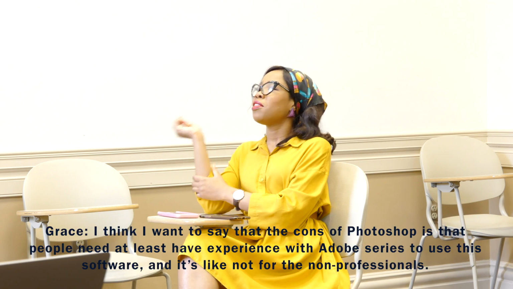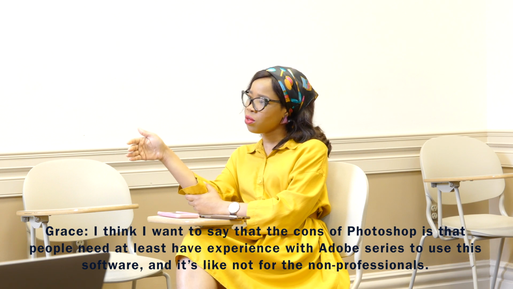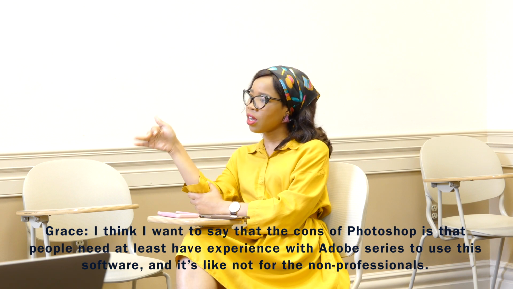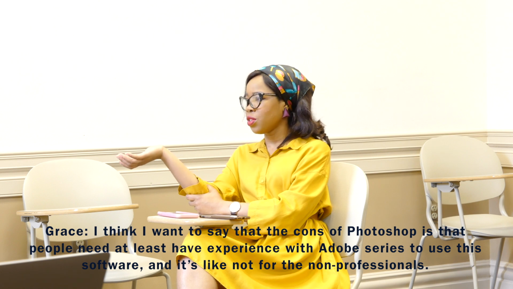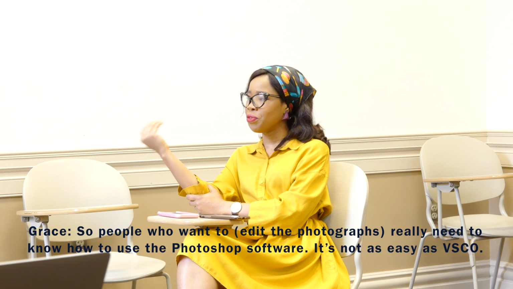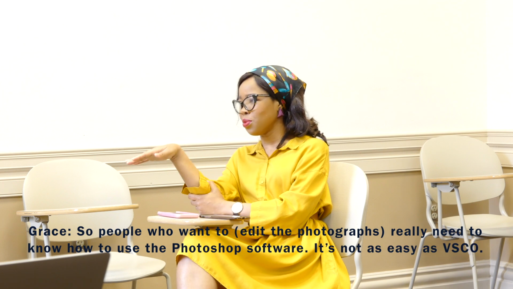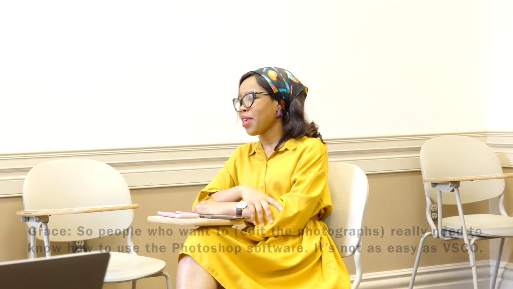And also, I would want to say that the con of Photoshop is that people have to have experience using Adobe Suite to be able to use the software. It's not for non-professionals. So people who want to really go into photography have to know how to use the Photoshop software. It's not as easy as VSCO.